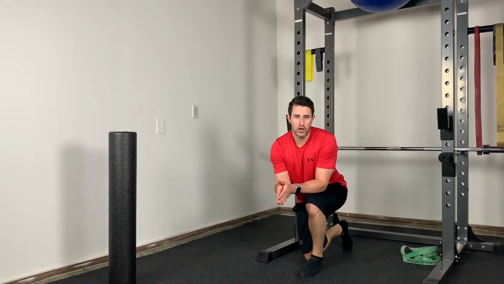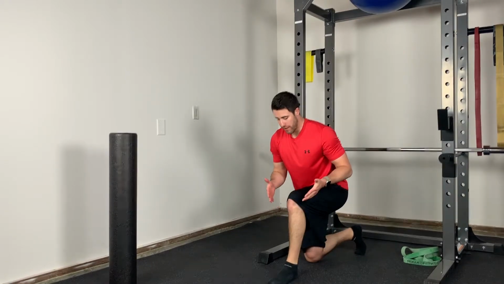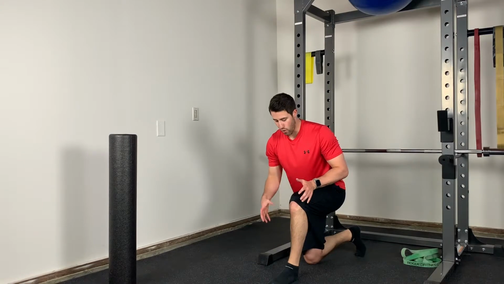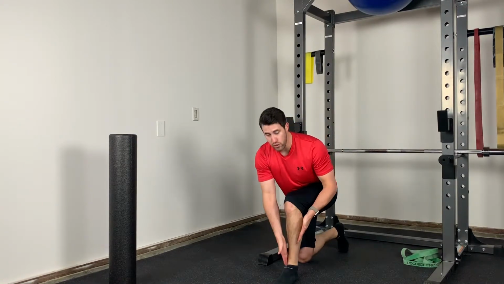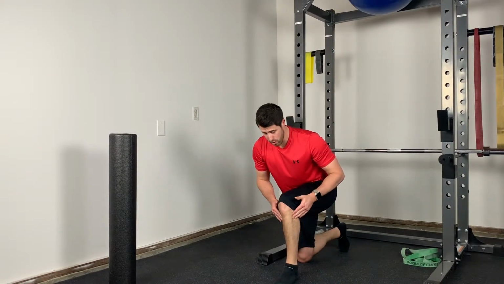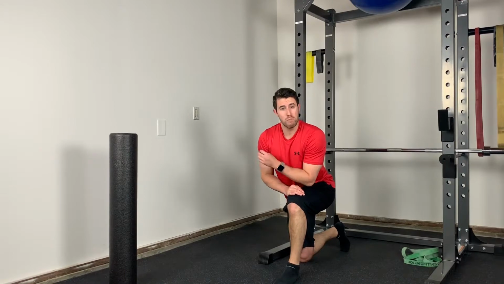Now the next one we're going to do with ankle dorsiflexion restrictions in the joint is going to be an internal rotation dorsiflexion test. So what happens a lot of times is the last part of that dorsiflexion is this tibia has to rotate in. The tibia is your shin bone. It has to be able to rotate in a little bit. You won't see it, it's very subtle, but it's just biomechanics.